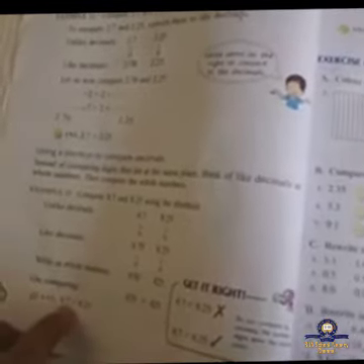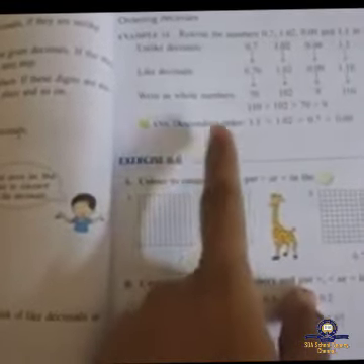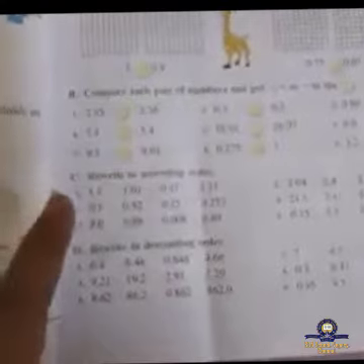Then using the shortcut method we also compared: write the unlike decimals, then like decimals, then write as whole numbers, then compare the whole numbers, then write the answer in decimals in descending or ascending order. For this I used one example from C section and D section for ascending and descending.